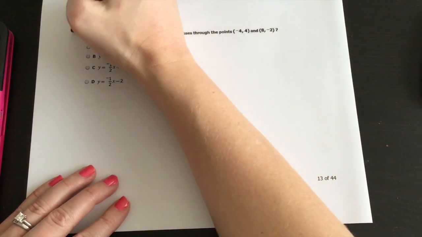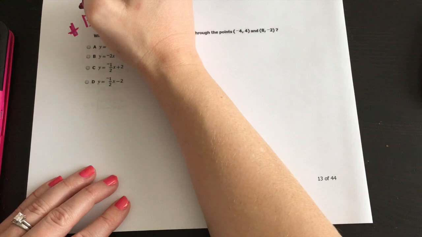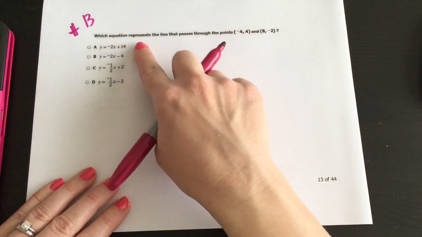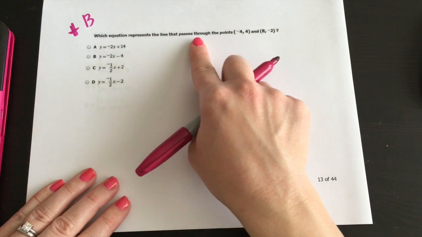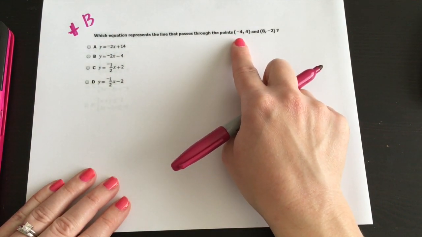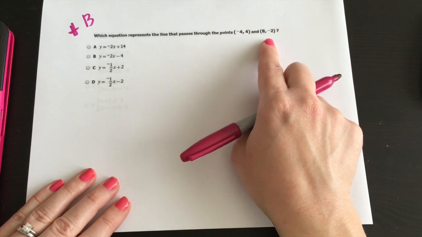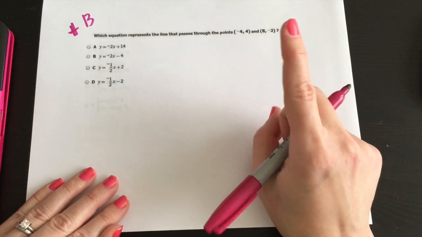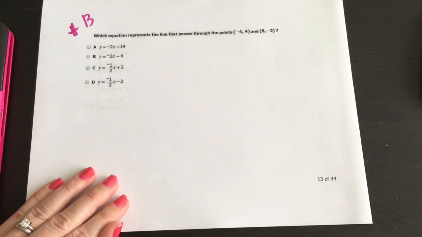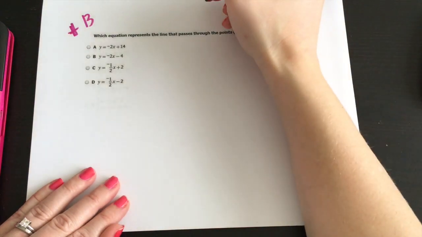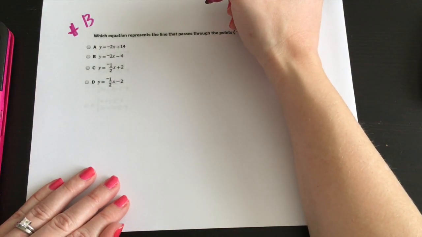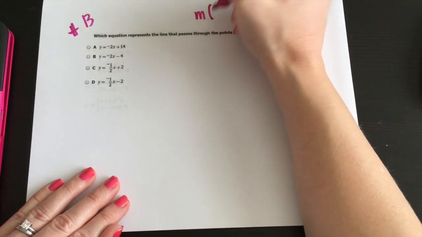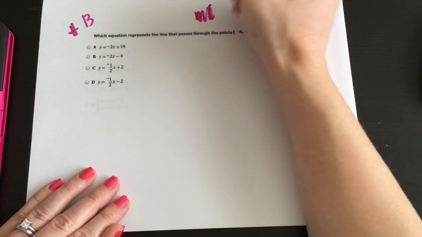All right, looking at number 13. Which equation represents a line that passes through the points (-4, 4) and (8, -2)? You have an equation for that in your brain, okay? So remember, think back. You have to kind of dig to when you studied, what is it? Point slope, I think is what they call it. That's not it.